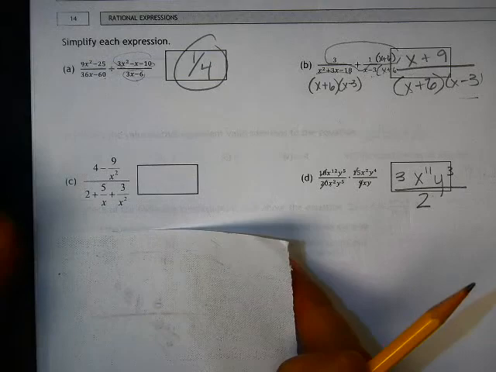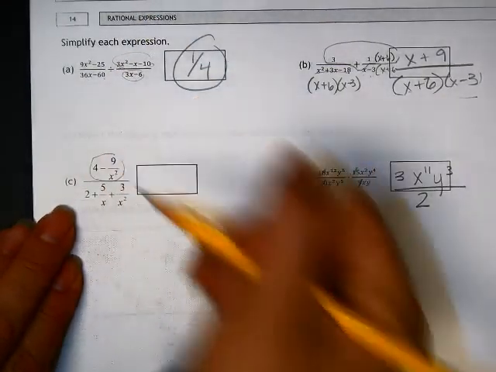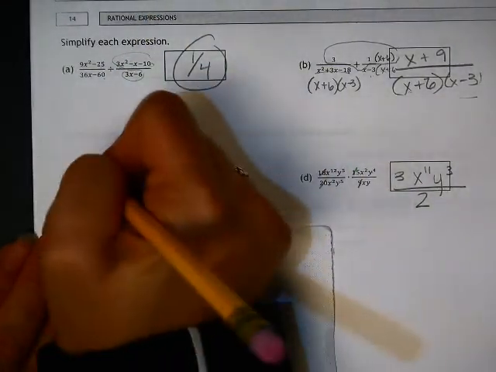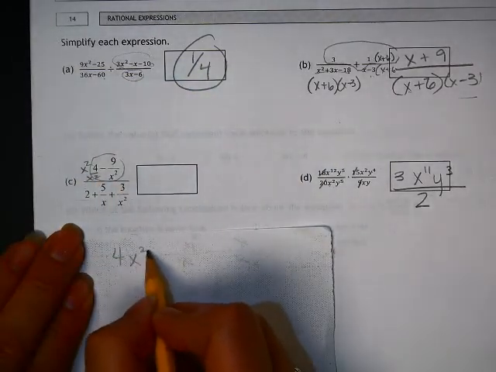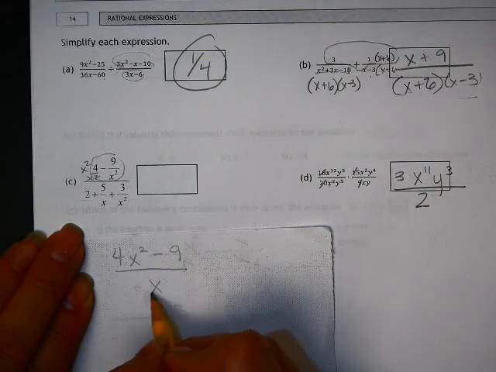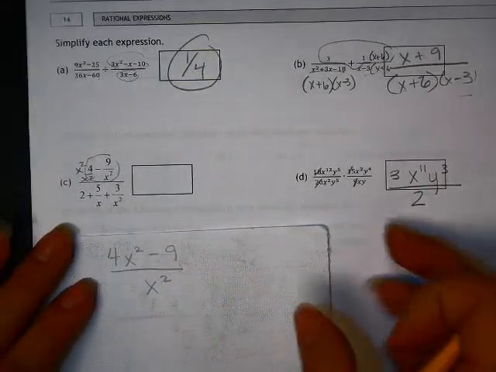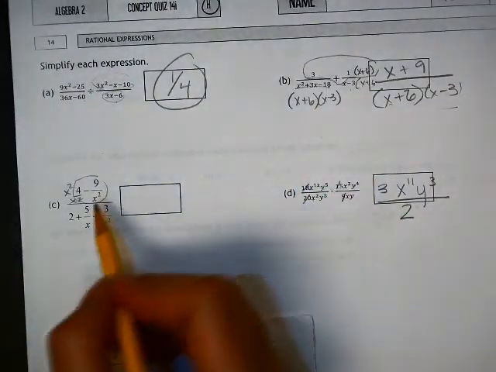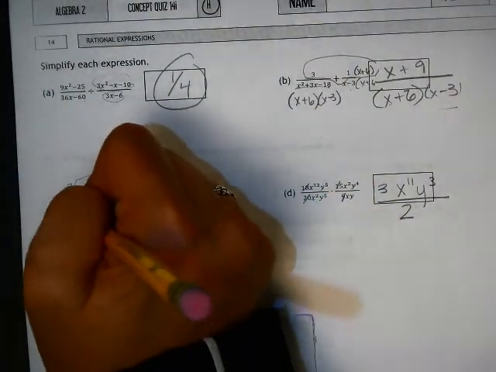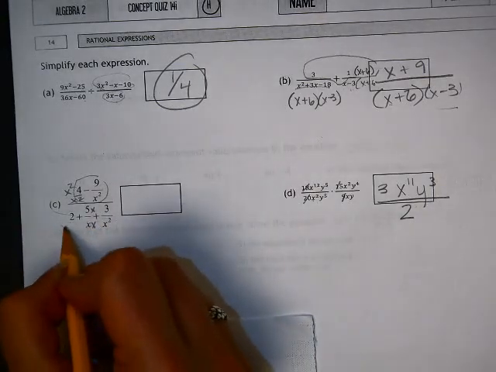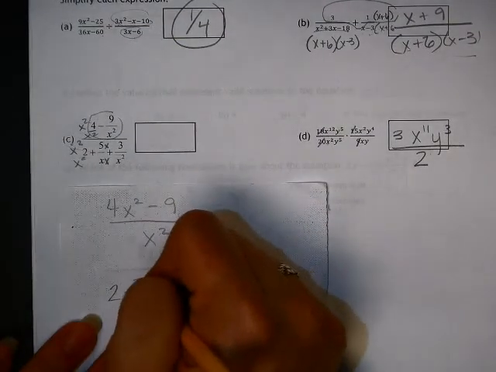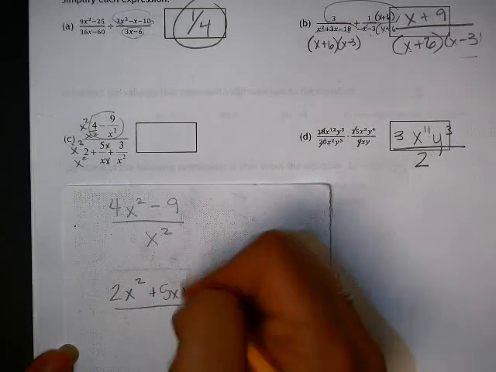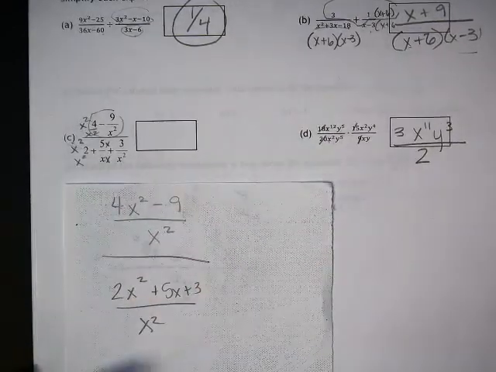Alright, so now we have a bunch of stuff going on here. I need to do that subtraction problem first. So I'm going to do that by getting a common denominator of x squared. So I have 4x squared minus 9 on the top, and I have x squared on the bottom. And then I am going to get a common denominator here. So this needs to have another x to be x squared, and this needs all of the x squared. So I have 2x squared plus 5x plus 3 on the top, and x squared on the bottom.